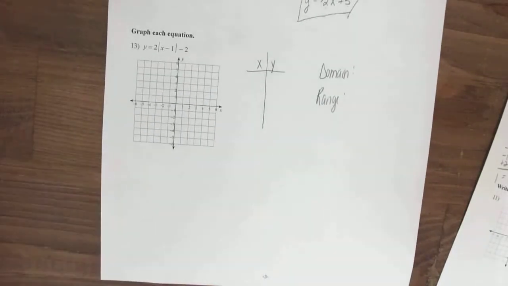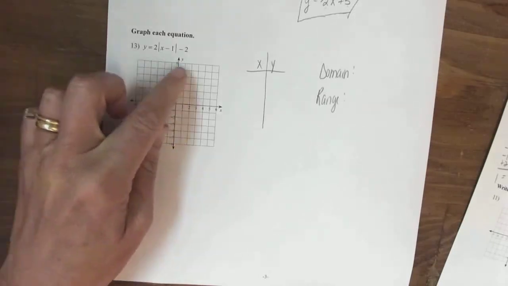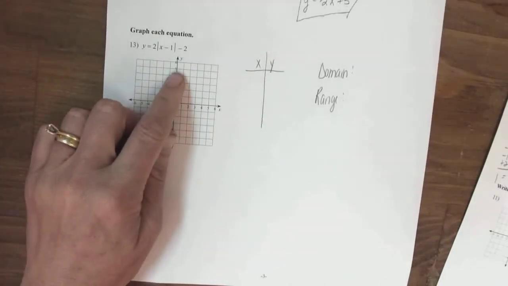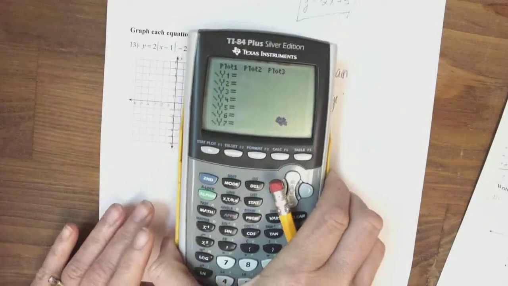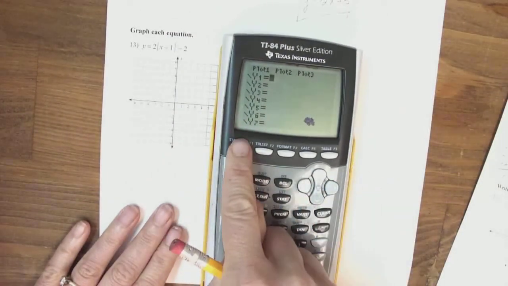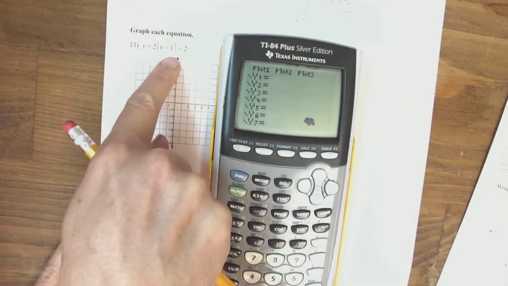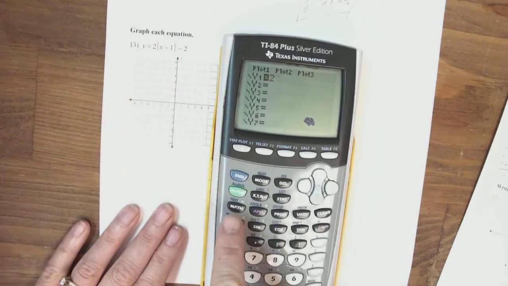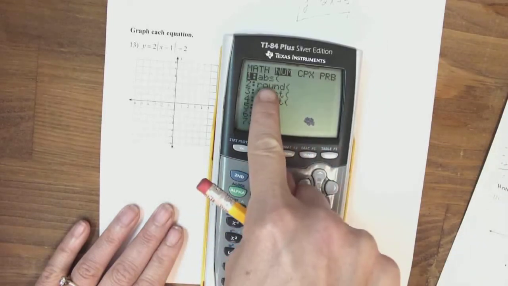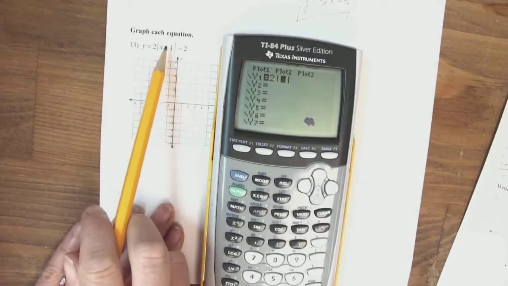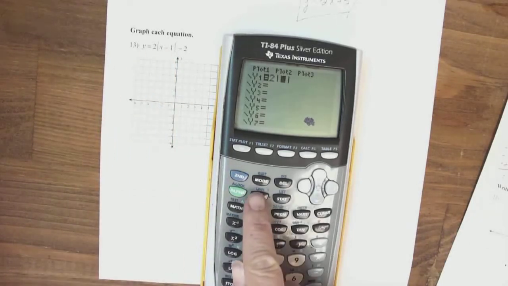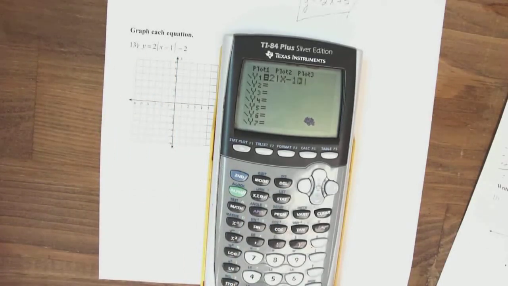The next one is graphing an absolute value, which I'm not quite sure if you covered all of this in Algebra 1. What I advise that you do when you have to graph something and you're not sure what it looks like is to go to your calculator, press y equals, and type the equation in. The equation is 2, and then it's an absolute value, which you can find under Math. Go over to Num. Abs is the first one. X minus 1. This button right here next to alpha is x minus 1. Get out of the bars, and then there's a minus 2.